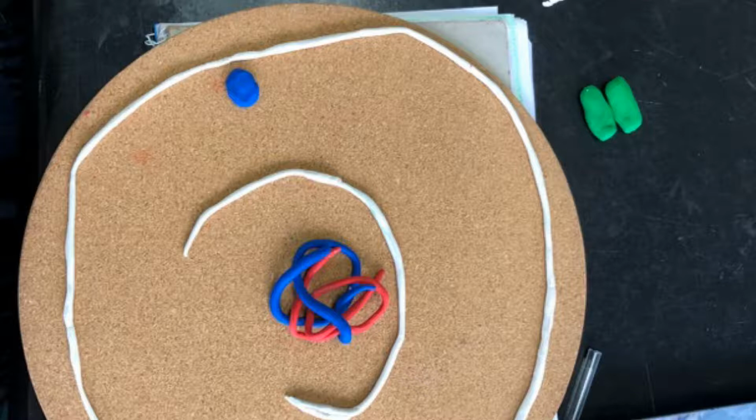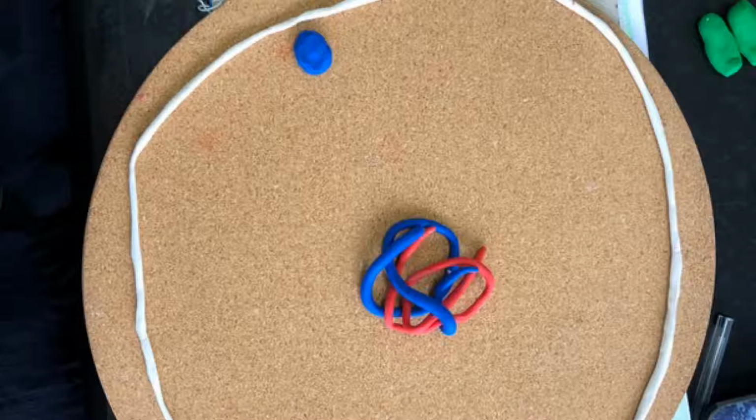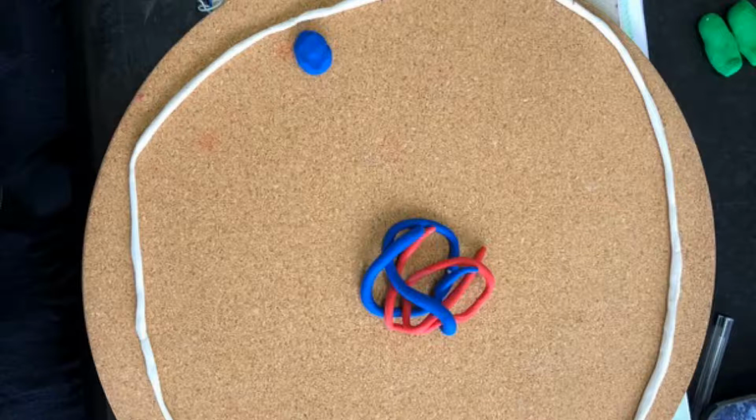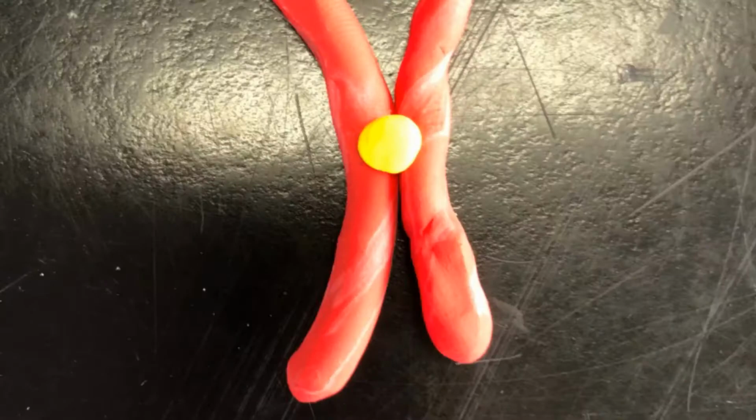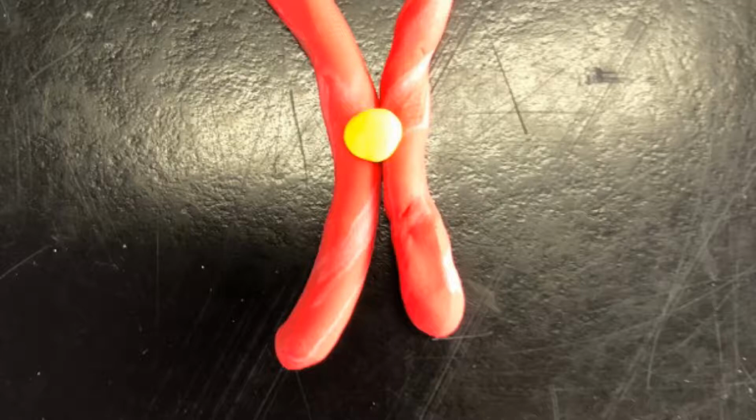Prophase is where the chromosomes are becoming visible, and the cellular membrane around the nucleus is starting to break down to allow the chromosomes out into the cell. This is what a chromosome looks like. You have a diploid chromosome with a centromere in the middle connecting the two sister chromatids on the outside.